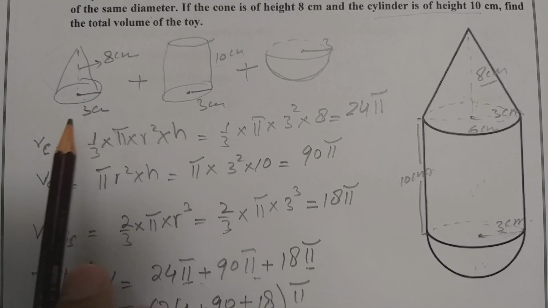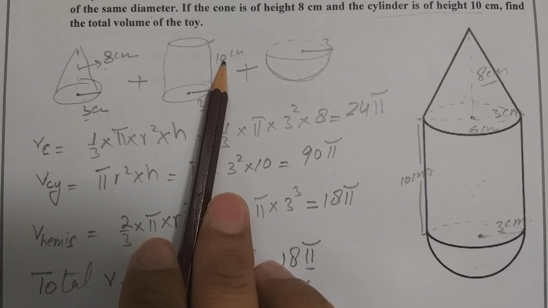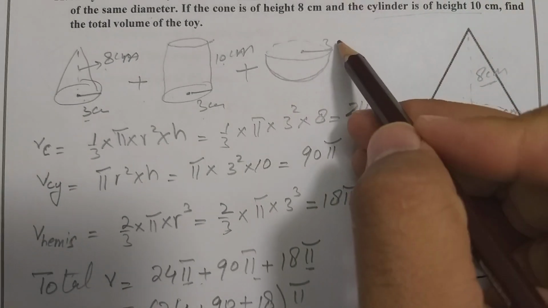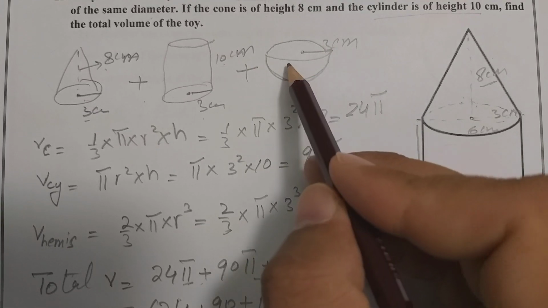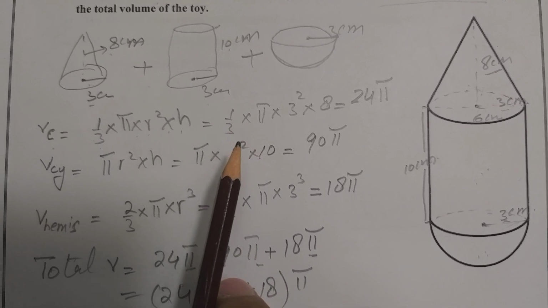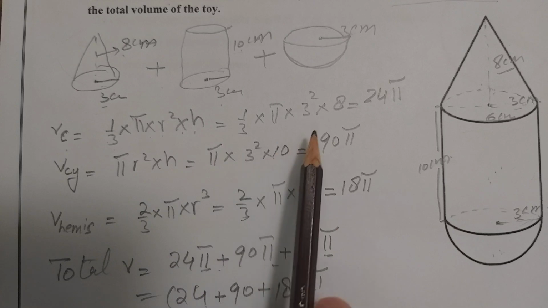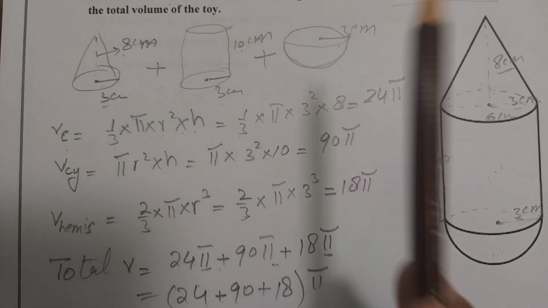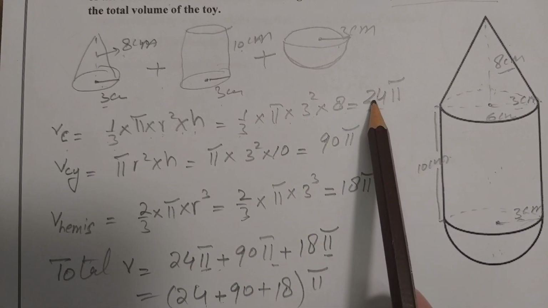So this is the cone with radius 3 and height 8, plus this is the cylinder with radius 3 and height 10 centimeter, and this is the hemisphere with radius 3 centimeter. Now the volume of the cone is 1/3 pi r square times height. Again repeating, please remember the formula, then it's easy for you to simplify the answer. So 1/3 times pi times r, where r is 3 for all. Just substitute in the formula, then you have 24 pi. I just write it in the pi form.